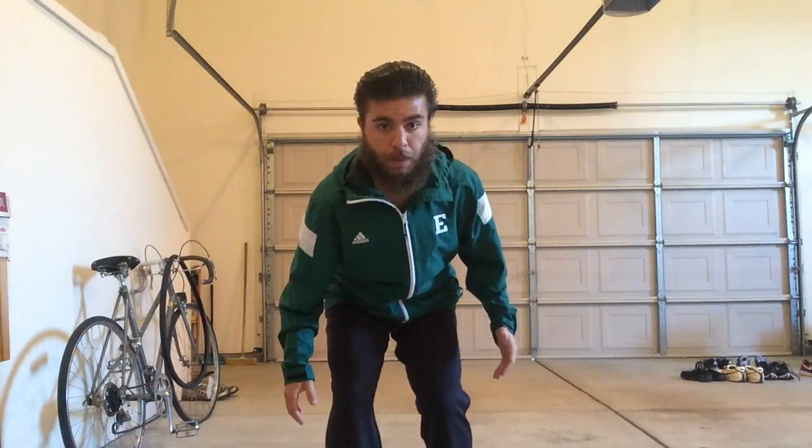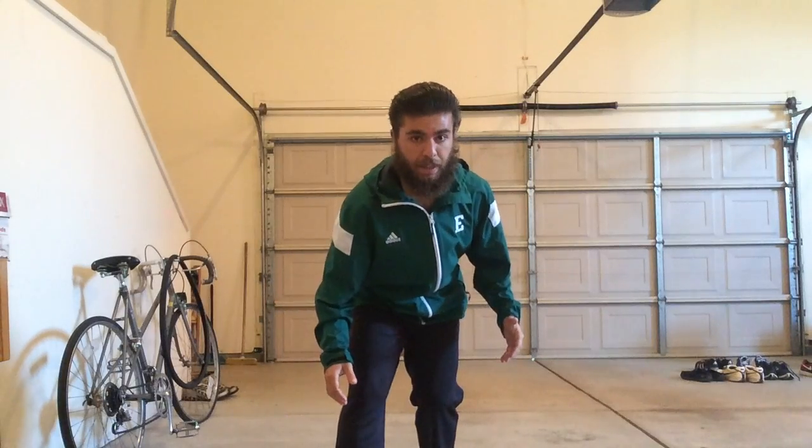What we don't want to do is bring this back foot up to then take another step back. That's called false stepping. When you false step, you're just wasting steps. So we always want to go back with our back foot first.